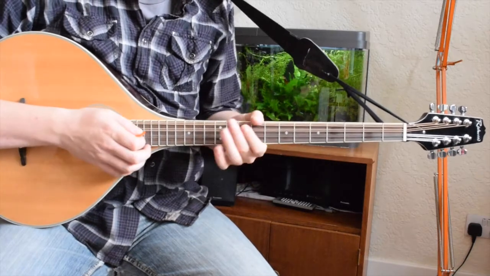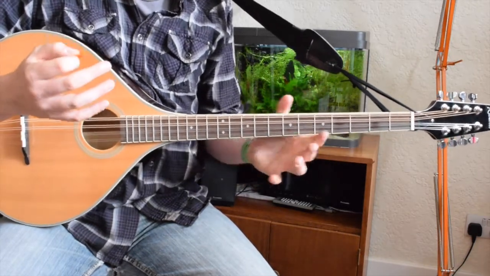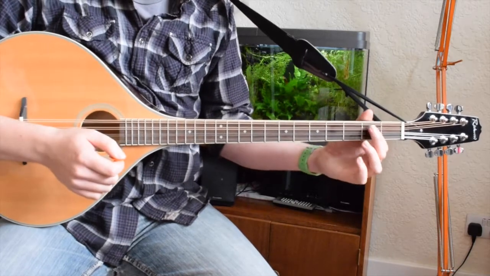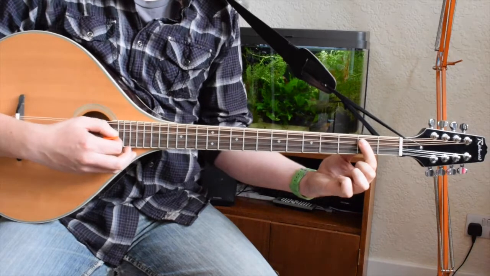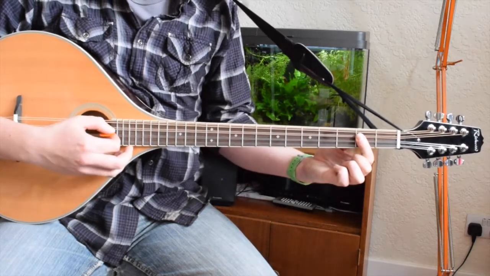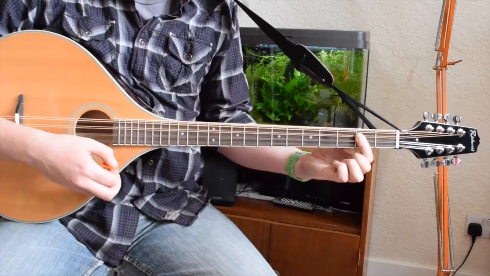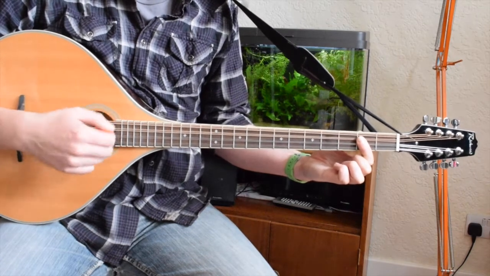And then E minor, you use the notes E, G, and B. And the easiest way to do that is to bar your 1st finger across the 2nd fret of the top 3 strings. So that gives you E, B, E, and then play the open G string.